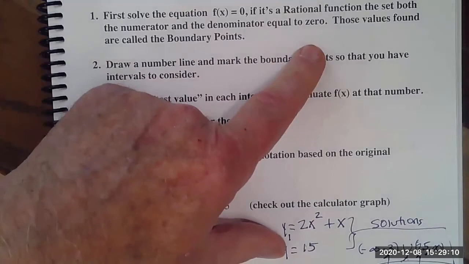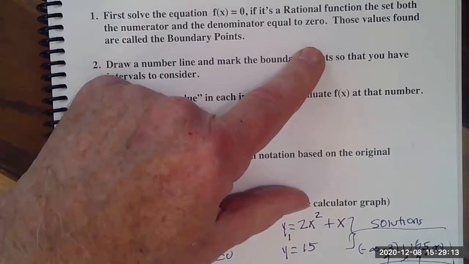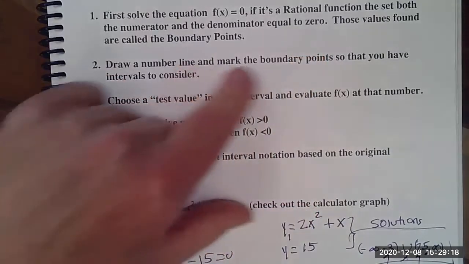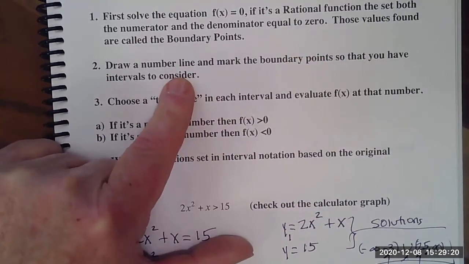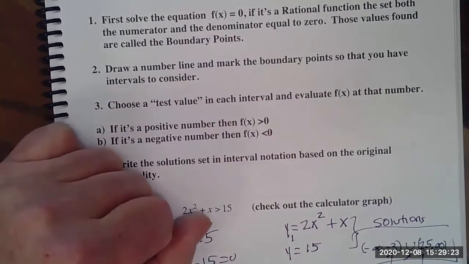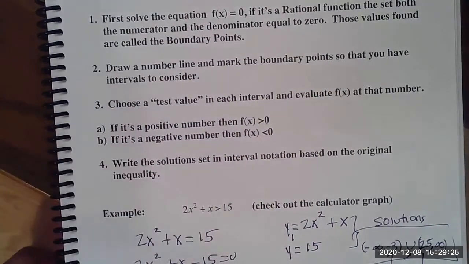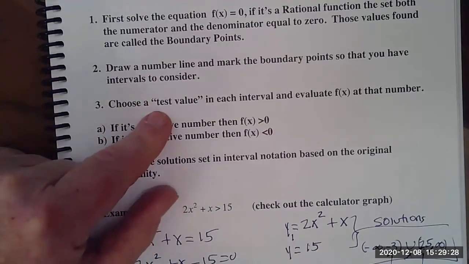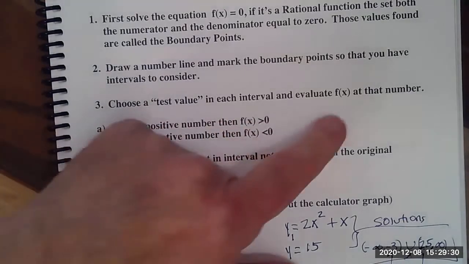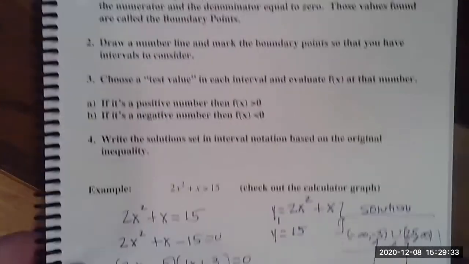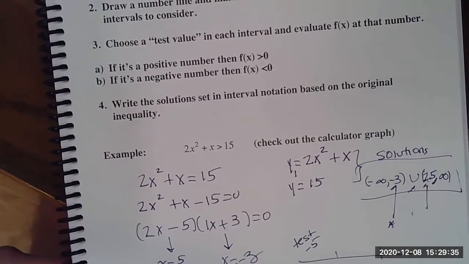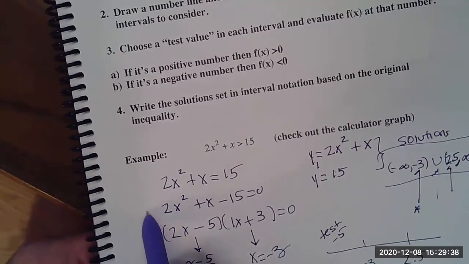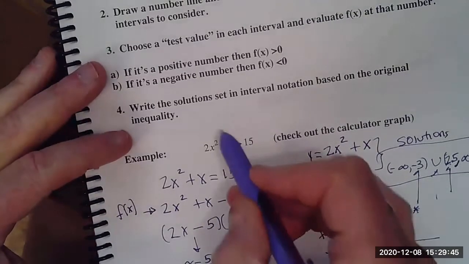Okay, find the boundary numbers, which I just did. The boundary numbers were 2.5 and -3. Draw a number line, which I did. Put the boundary numbers down, which I did. You've got 3 intervals. Do a test value, which I'm doing. And you evaluate the f of x. So this is your f of x that I'm asking you to evaluate. But when I say evaluate this f of x, I want you to do it up here.